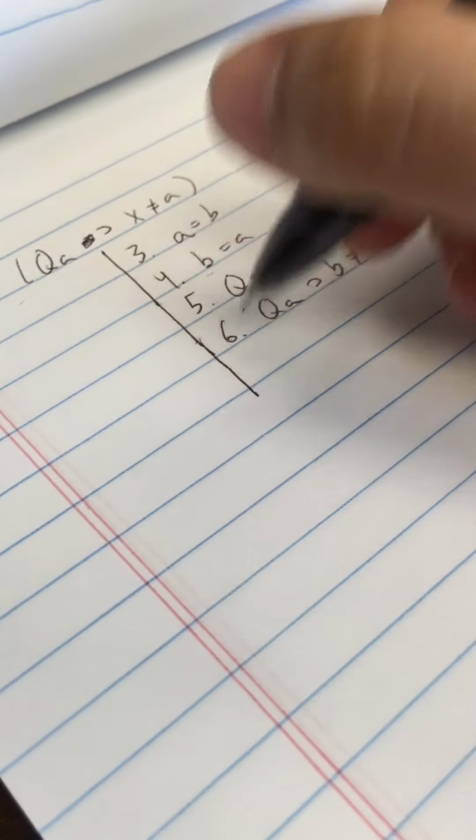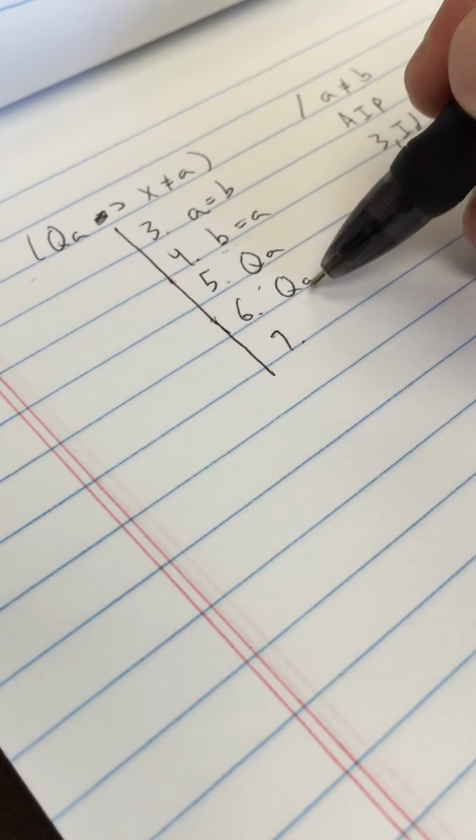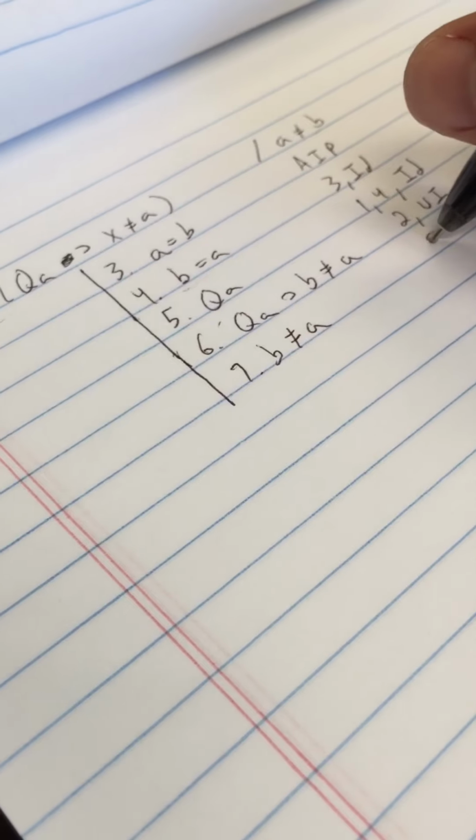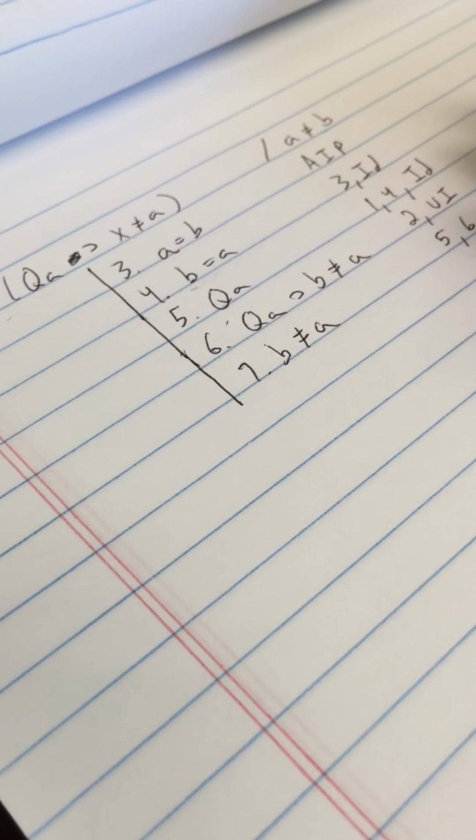Now, line 7, since I know QA, and I know that QA implies that B does not equal A, I know that B does not equal A. That's just a straightforward modus ponens from 5 and 6.